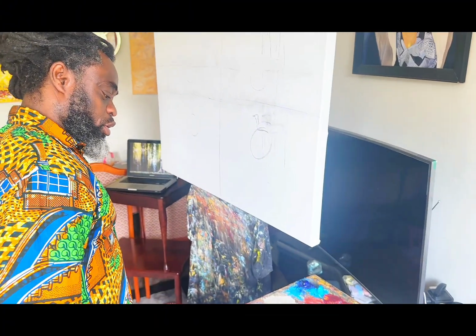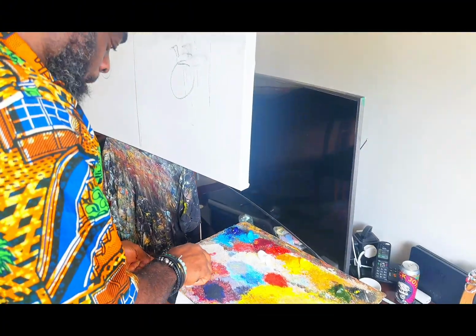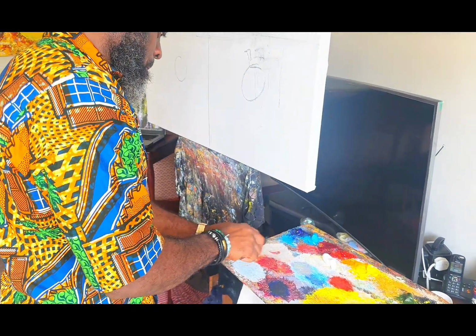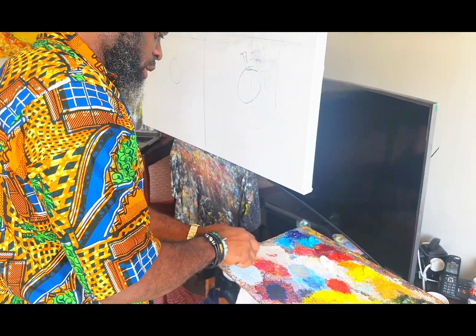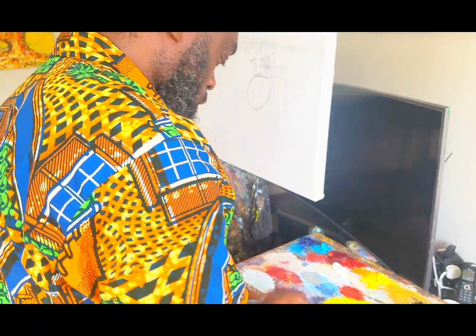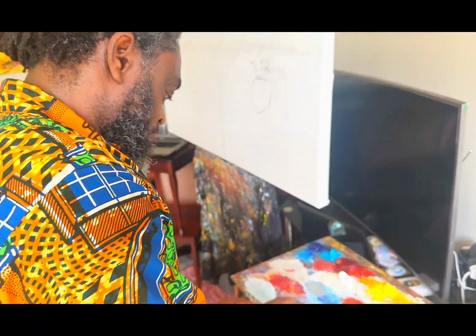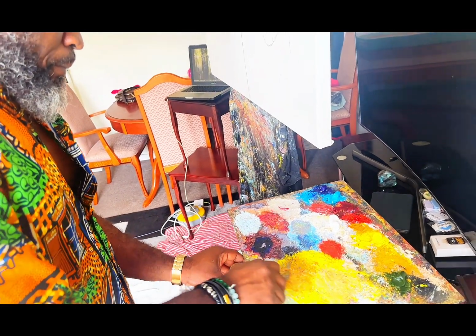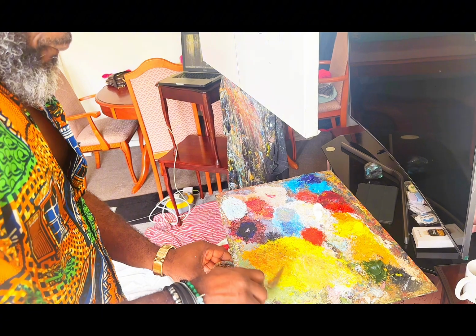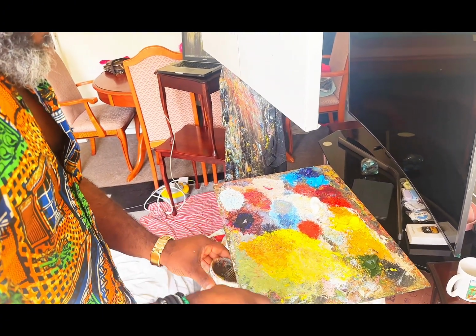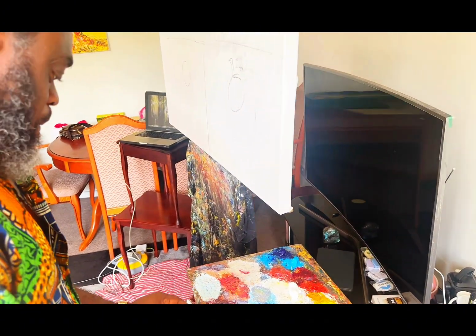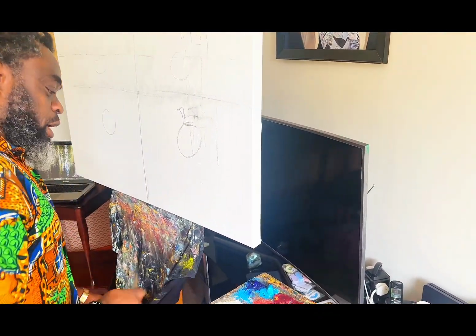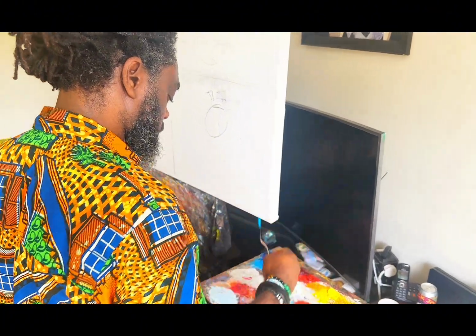Now I'm going to be doing the mixing of the colors. I'm still cleaning up the palette because I still have some leftover color from the previous painting I did. So now I'm going to be mixing my color. That's the blue.